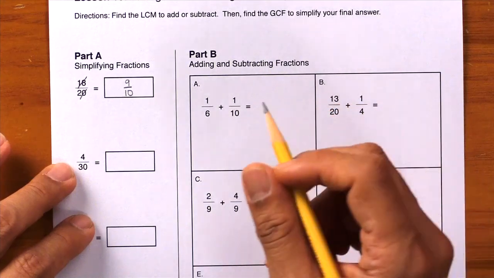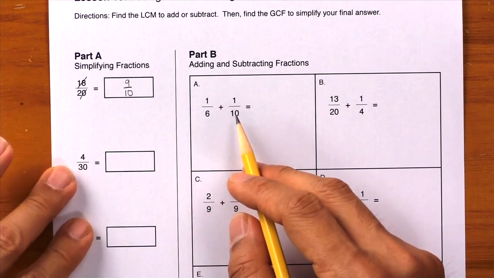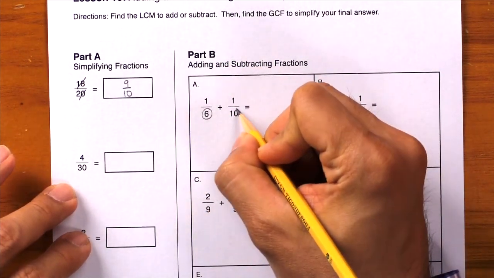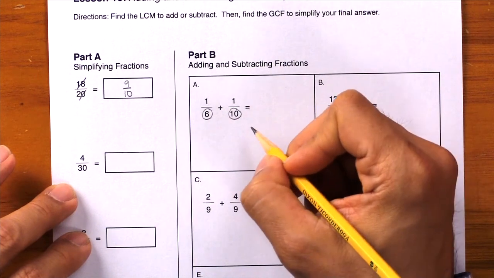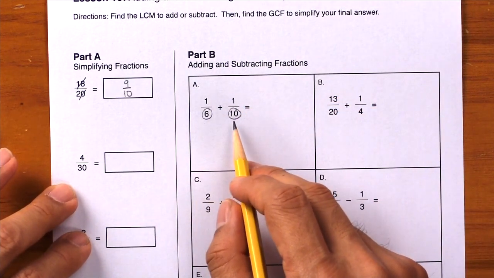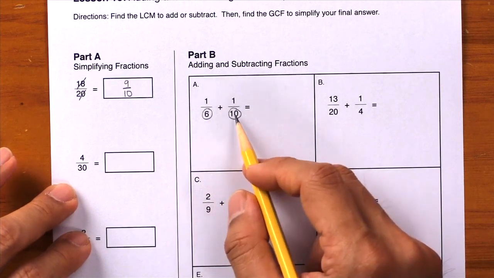Let's take a look at an example from Part B. Here we have 1/6 plus 1/10, and we can't add these fractions together yet because sixths and tenths are not the same thing. These two fractions do not have the same denominator, which just means they don't have the same name. So let's use the LCM to change the names of these fractions properly so that we can add them.